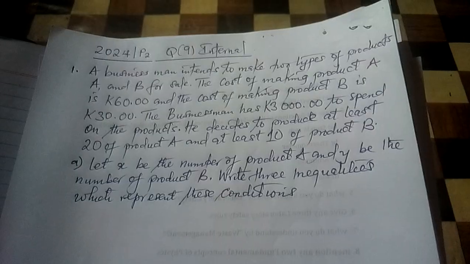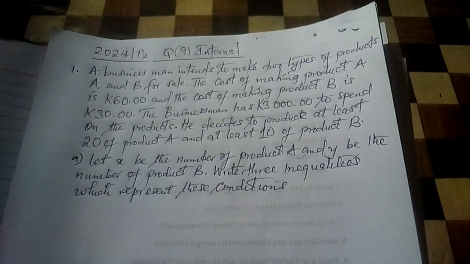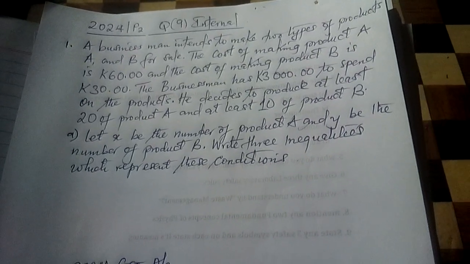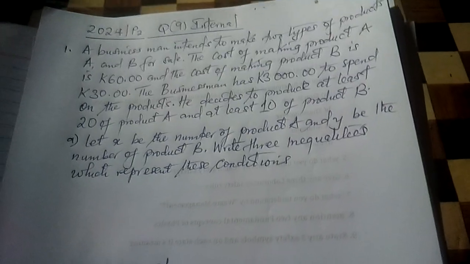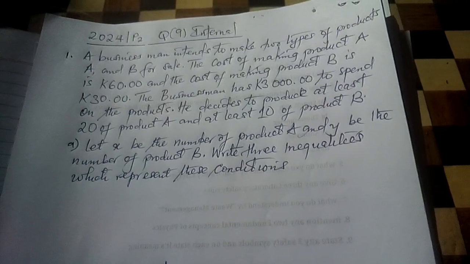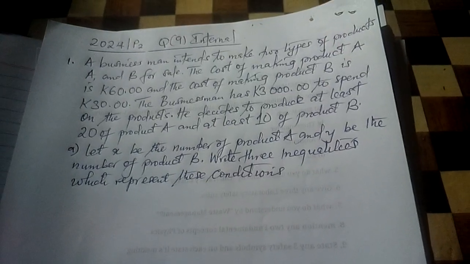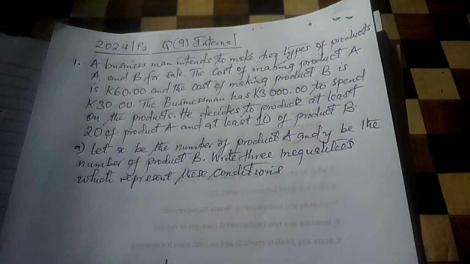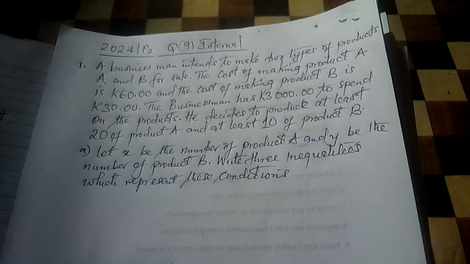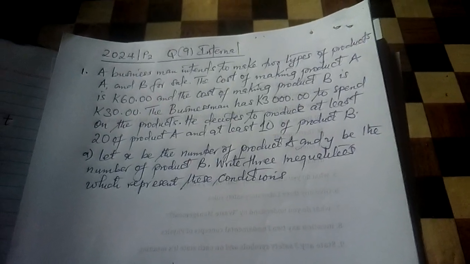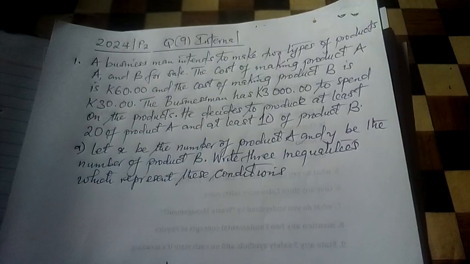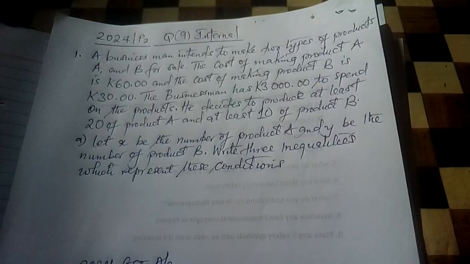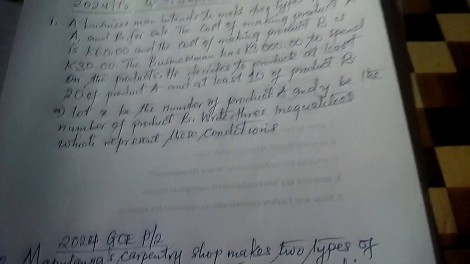Do not get confused with those zeros that you see after a point. They simply mean ngwe, they have nothing to do with this. The businessman has 3,000 kwacha to spend on the products. He decides to produce at least, now you see the language they're using there, at least 20 of product A and at least 10 of product B. Now, let X be the number of product A and Y be the number of product B. Write three inequalities which represent these conditions.